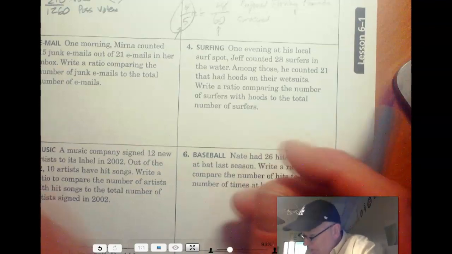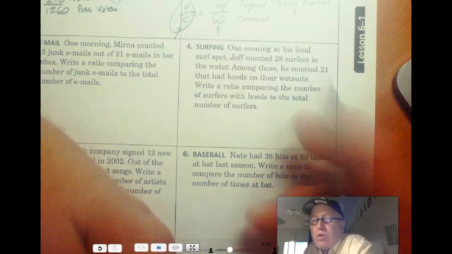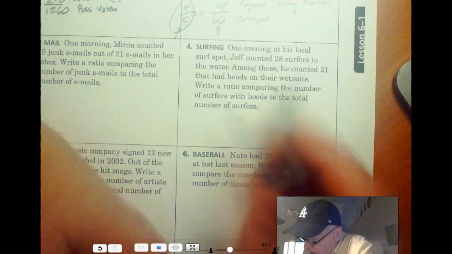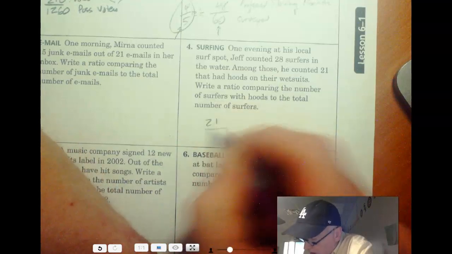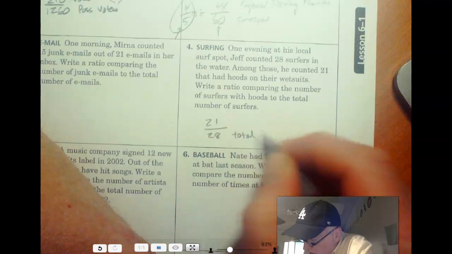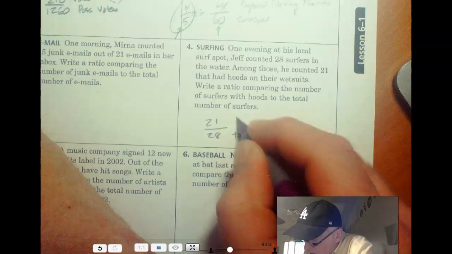So again, we've got to say, is this part to part or part to whole? Jeff counted 28 surfers in the water. That's all of them. And 21 had hoods on. This is just total surfers. This is with hoods.